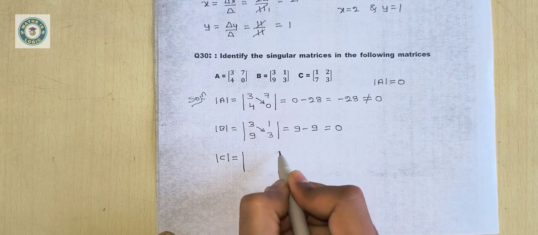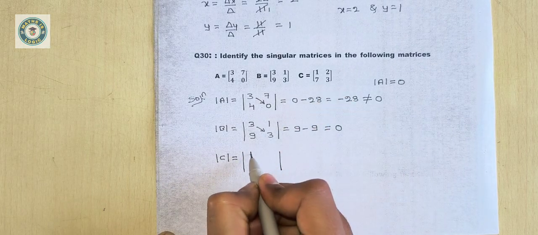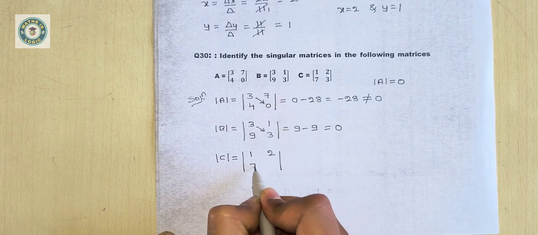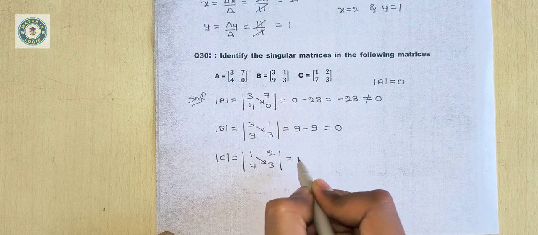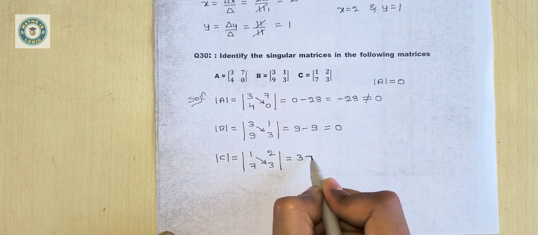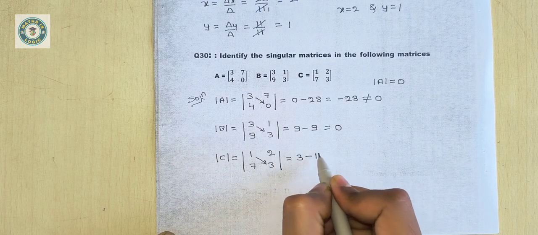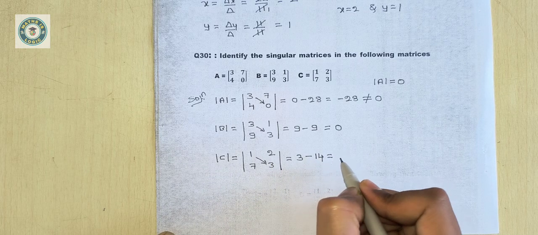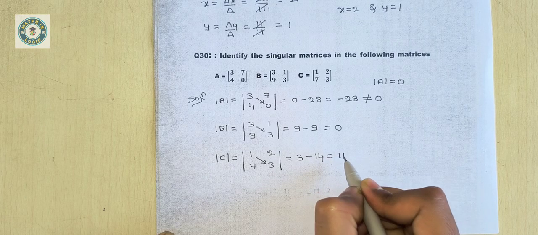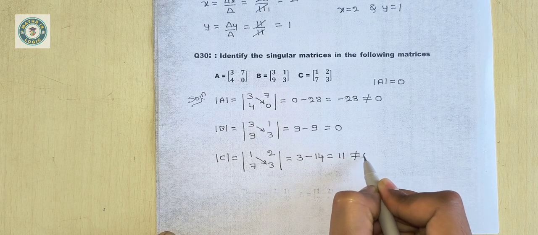Similarly, find the determinant of C. The determinant of C is 1, 2, 7, 3. Again, apply the second order rule. 1 into 3 is 3. Middle minus sign. 7 into 2 is 14. Therefore, it is 3 minus 14, which is minus 11. So you know 11 is not equal to 0.